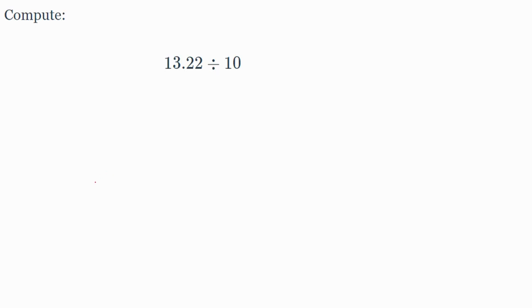All right, today we are getting into long division with polynomials, and to start with long division, we need to think about long division from elementary school. Here we have a very simple 13.22 divided by 10, and just to throw back and remind us how to do long division at all.